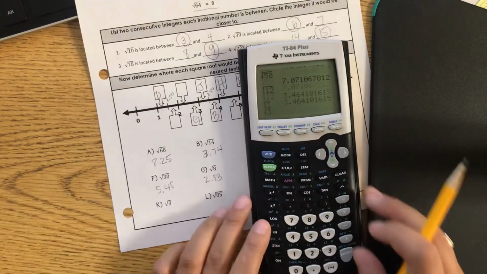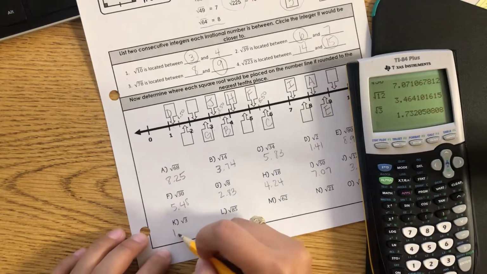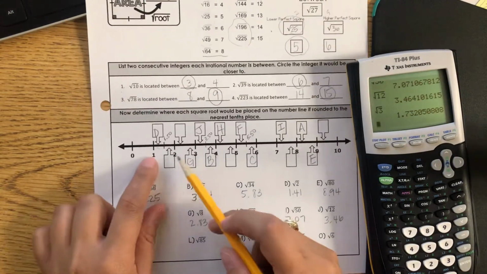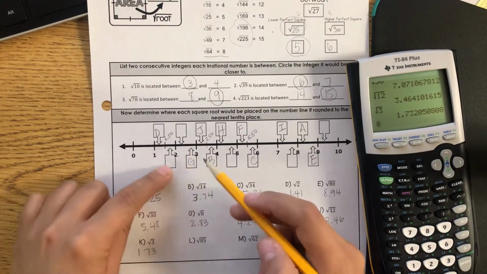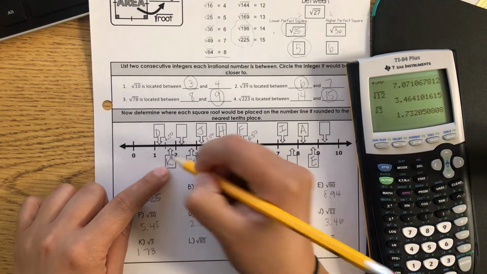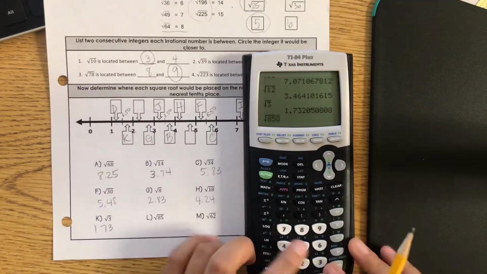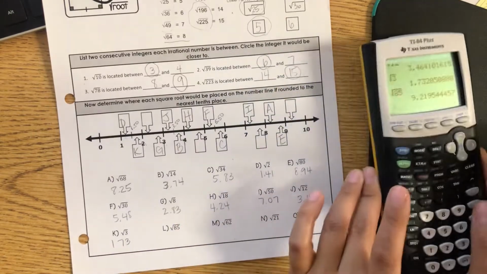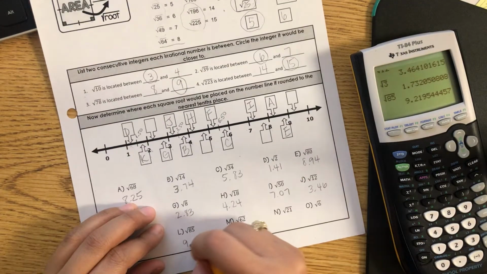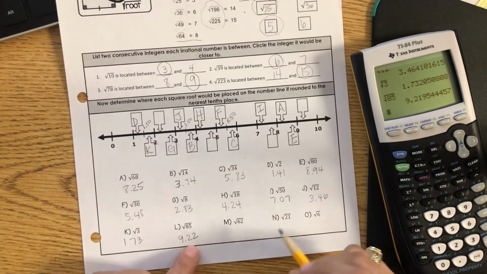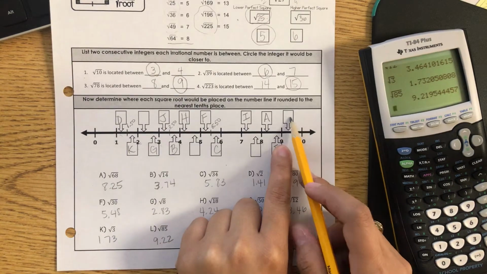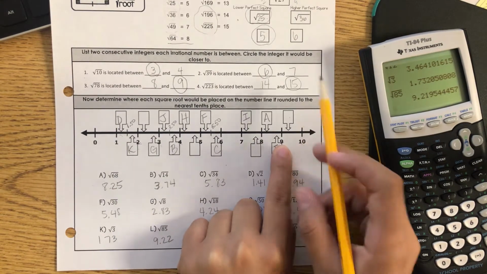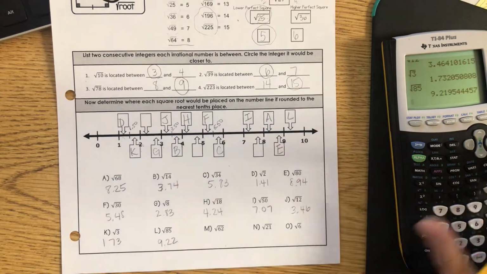Square root of 3. $1.73. $1.73 is between $1 and $2, and it is closer to $2, so we're going to put K there. Square root of 85, $9.22. And since it is between 9 and 10, there's only one value there. But if there were 2, it would be closer to 9. So L would go there.